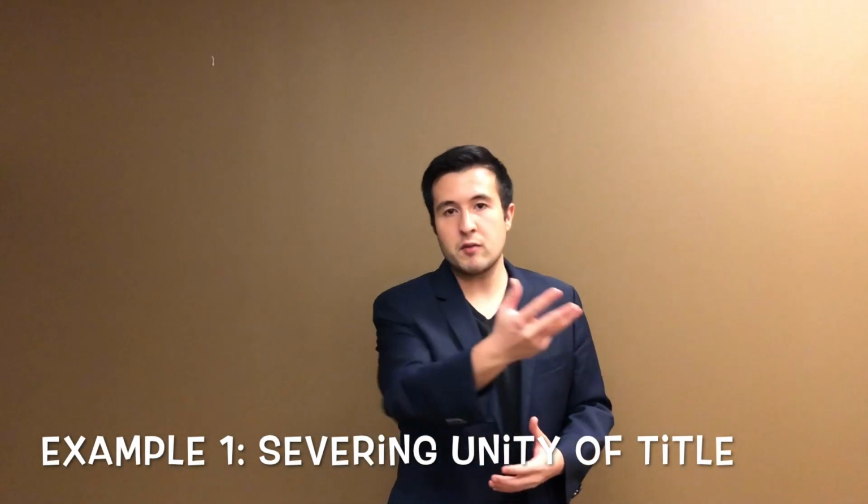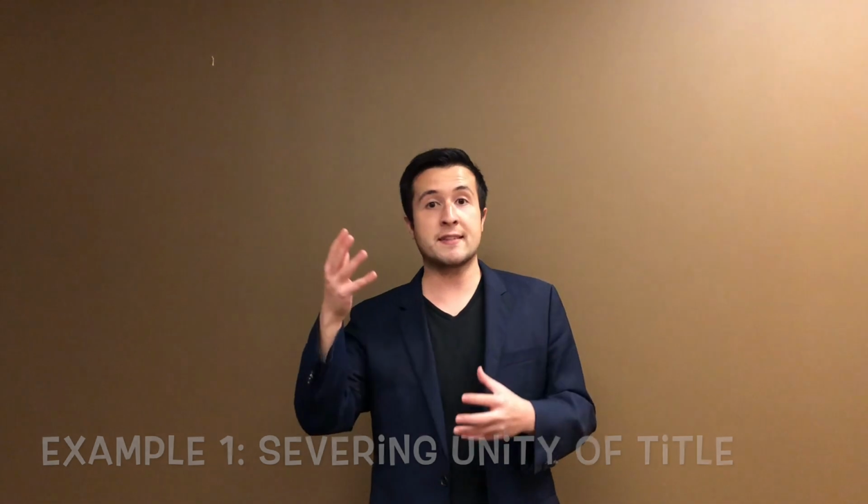So starting with the unity of title. If someone successfully sells their interest in the joint tenancy, then that breaks the unity of title because all parties' interests are not based on the same transfer documents or the same instrument. The initial co-owners, Party A and Party B, were on the same instrument, but if Party B sells his interest to Party C, that's a different instrument. So that knocks the unity of title out, and we have a situation where each party now owns the property as tenants in common.